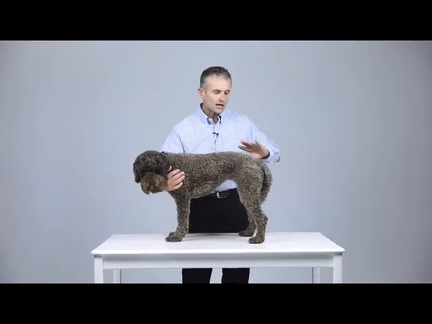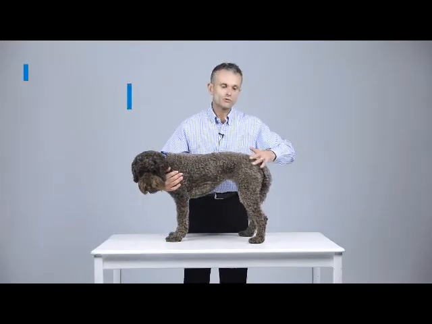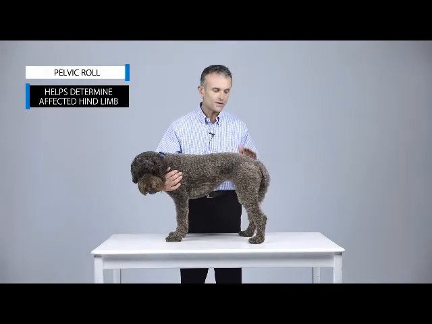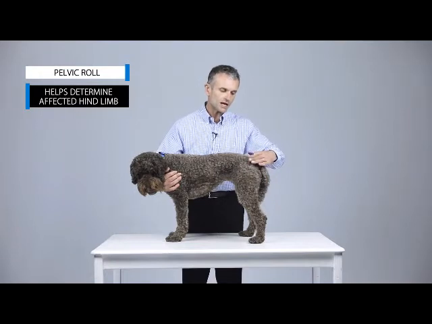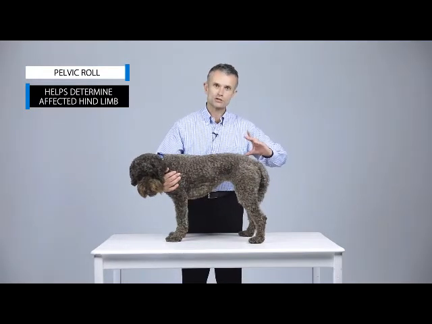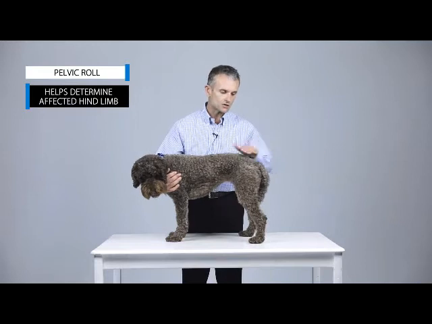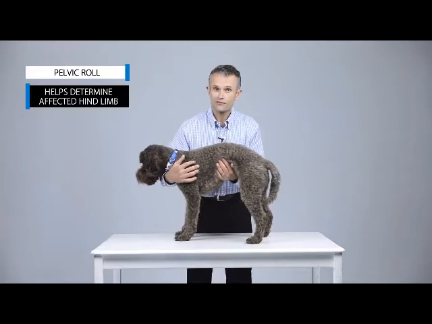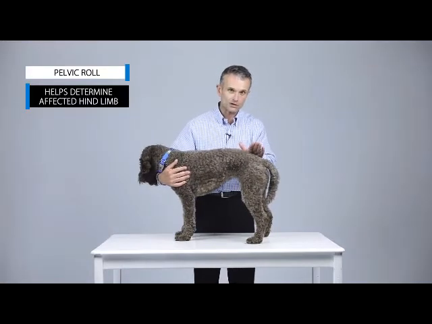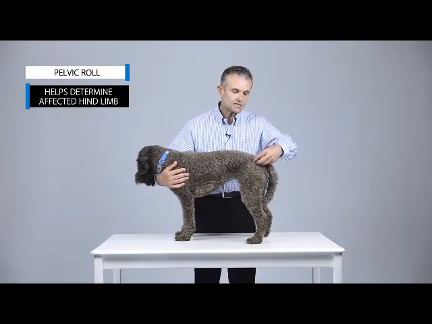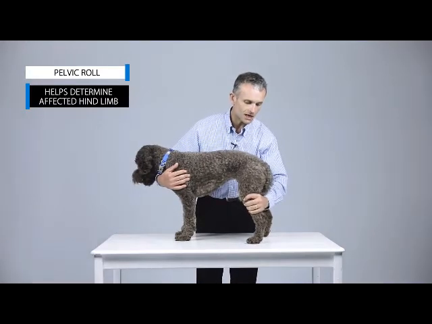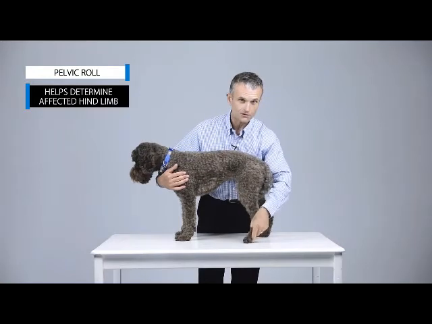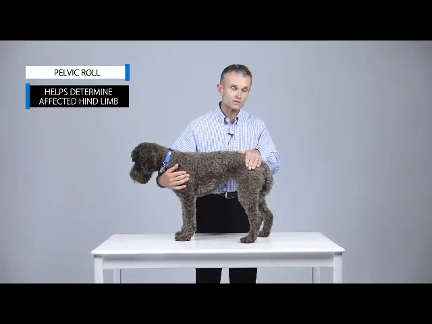And then finally, let's talk about pelvic roll. And this can be useful in determining which side is more affected than the other. Pelvic roll refers to the up and down excursion of the pelvis as you watch the dog from behind. And the way to determine which leg is more severely affected is by watching this pelvic roll. And as you see the pelvis come up, the side that comes up more than the other just before the hind limb hits the ground, that's the side that's more severely affected.